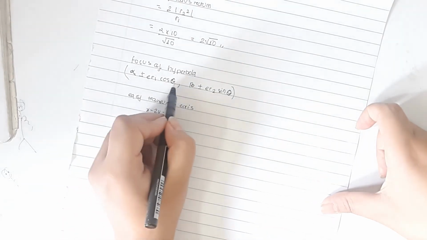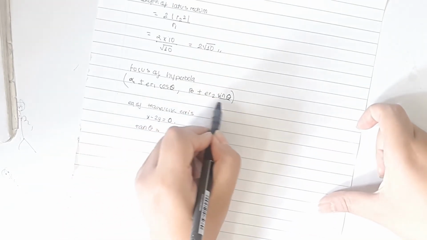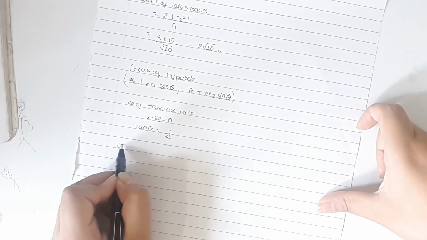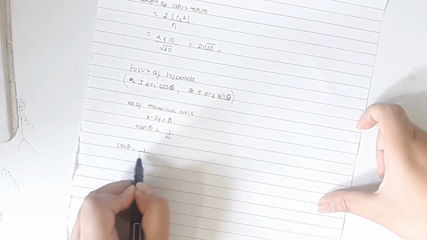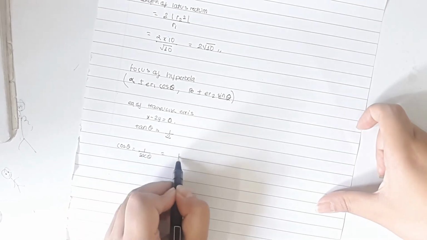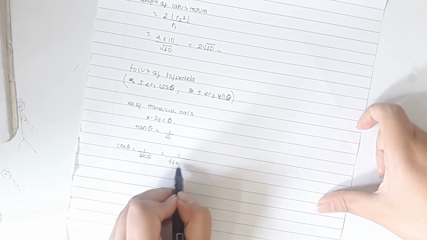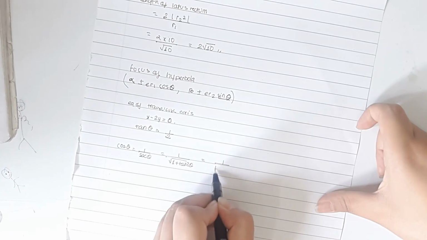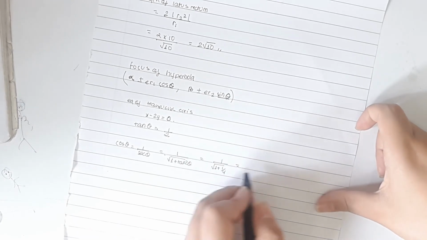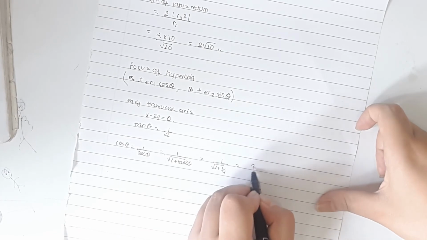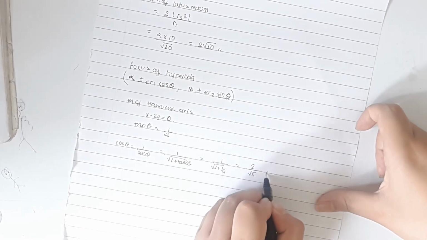So we need to find cos theta and sin theta. For finding cos theta, we know cos theta is 1 by sec theta, and we know sec theta is root under 1 plus tan square theta. So replacing the value of tan theta, we get 1 plus 1 by 4, which gives 2 by root under 5.